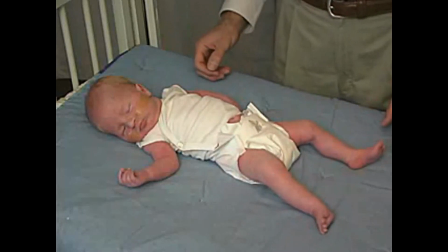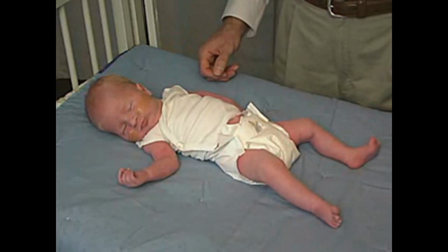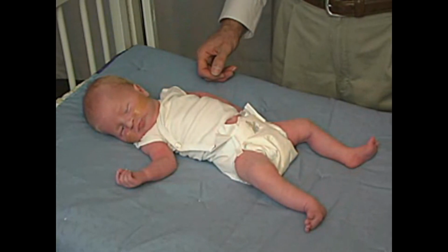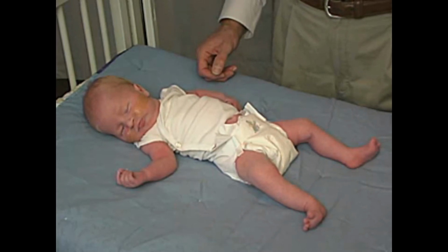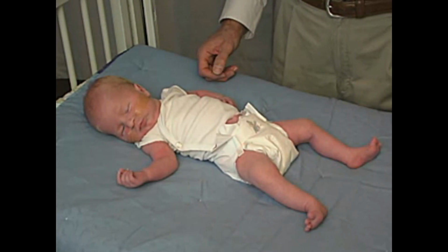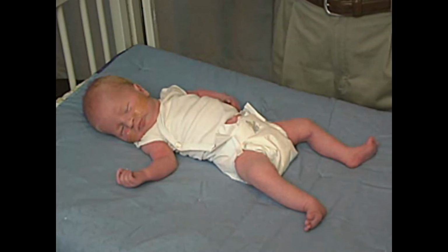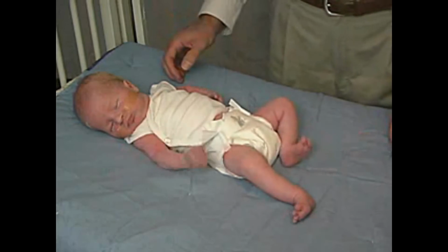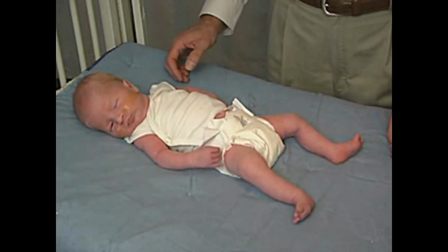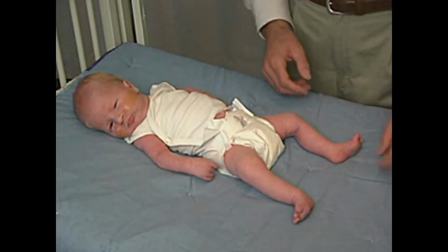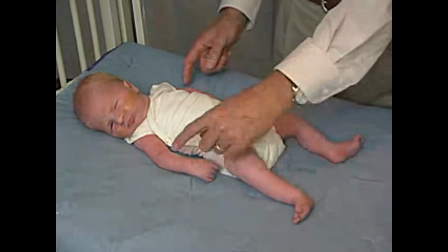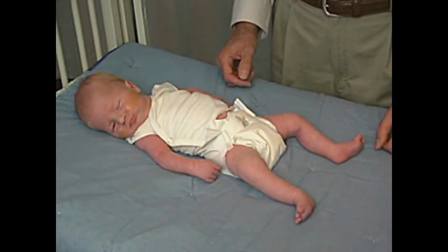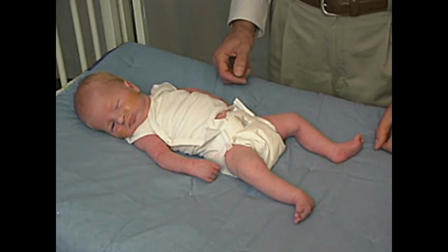As we observe the baby, we first just look at him without touching him, looking at his posture and his state of arousal. He's asleep, but has a little bit of movement. We're just going to make sure we can see the whole baby here, okay? And just watching whether he's in flexion or extension. He is in some flexion in the lower extremities. In the upper extremities, he's a little bit of flexion. So upper and lower extremities are somewhat flexed.